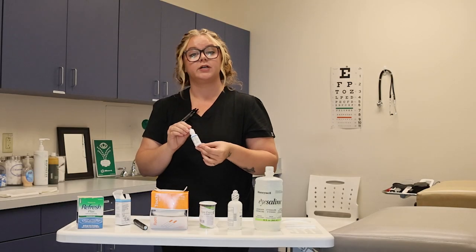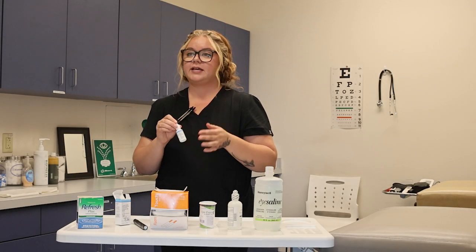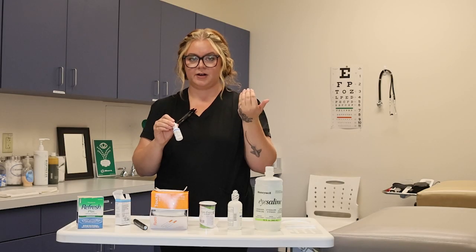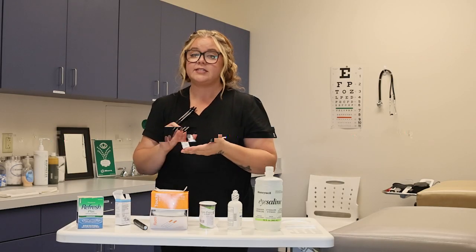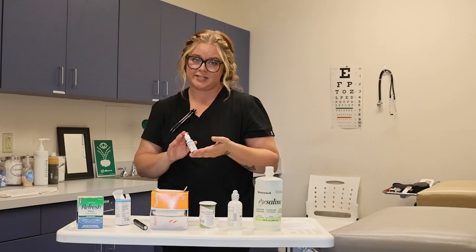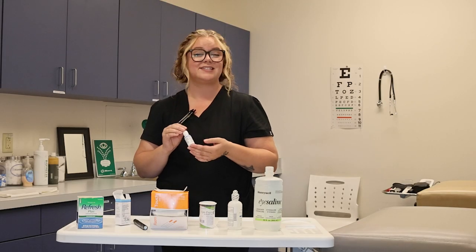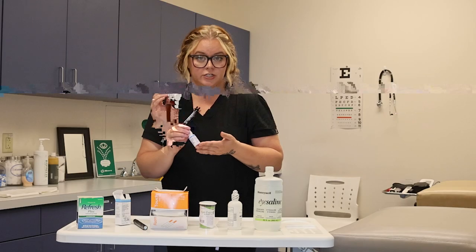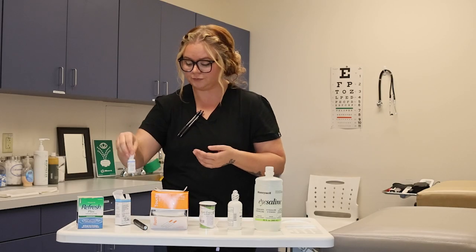We start with 1 drop, and I always say we're just going to sit for a minute and let that numb up your eye. It is important to let the patient know, just for realistic expectations, that it's going to be cold and it's going to sting for just a few moments because it is a numbing agent. So for our nurse providers, this is an option for you.